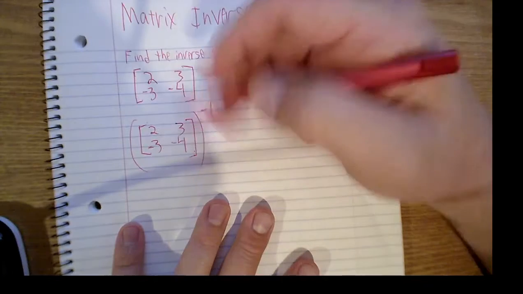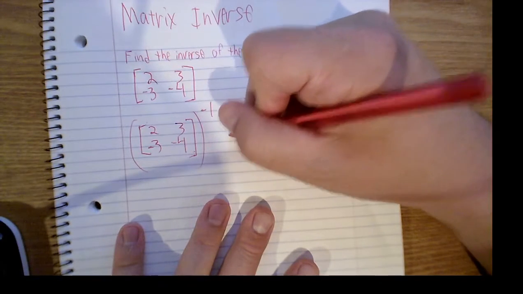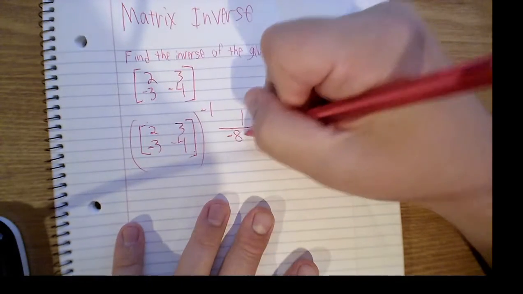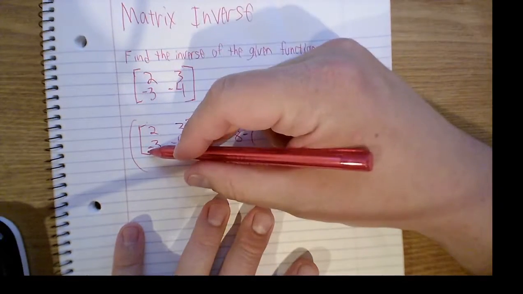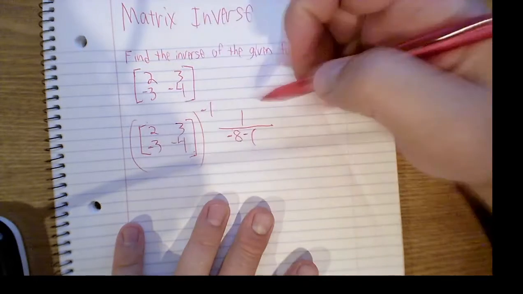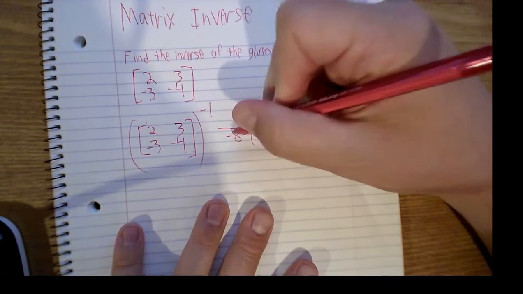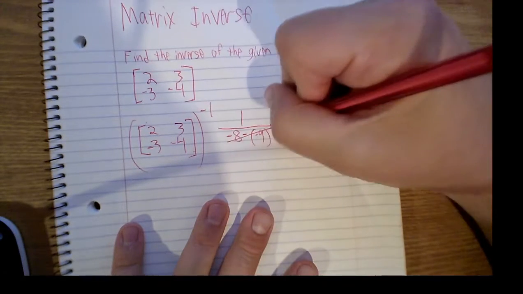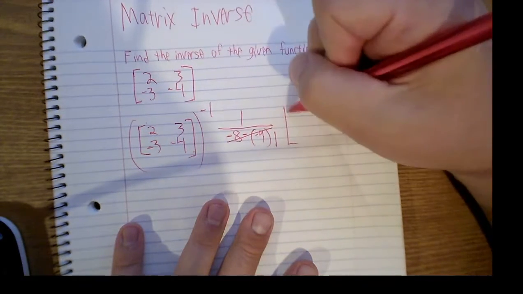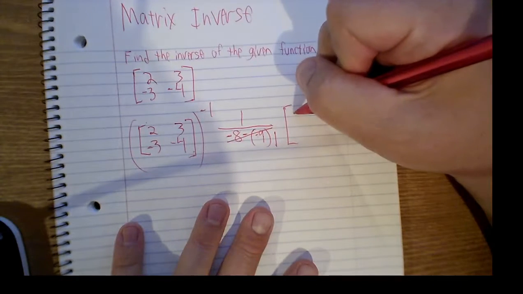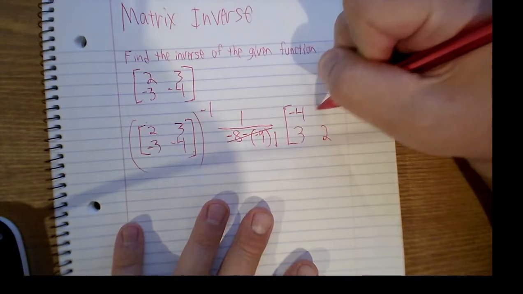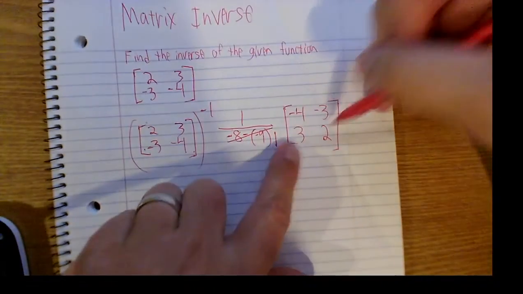So 2 times -4 is -8, minus 3 times -3, which is -9. -8 minus -9 is plus 9... I mean -8 plus 9 equals 1. So 1 over 1 cancels out, times -4, 2, and then 3 and -3 here, because again we swap these and put negative signs on the other two.